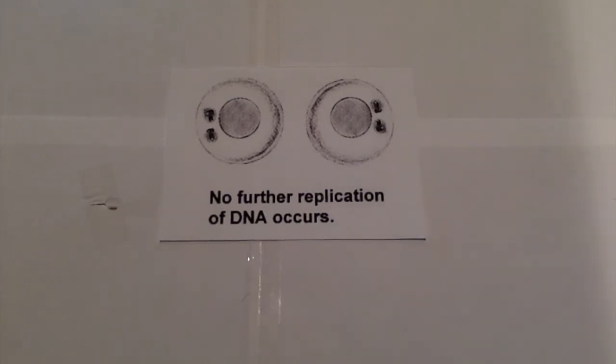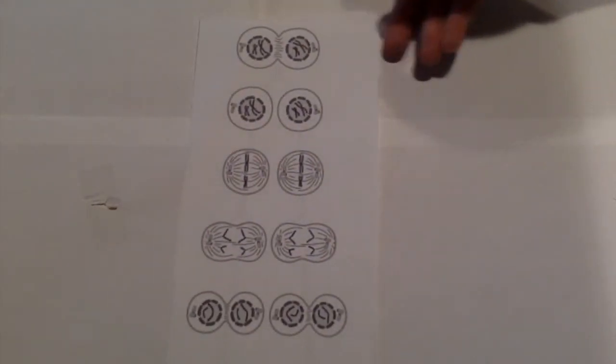The next thing that happens is meiosis 2. Meiosis 2 and meiosis 1 are actually the same thing, except that meiosis 2 happens in the two new daughter cells. At the end of meiosis 2, you end up with 4 new daughter cells, or gametes.